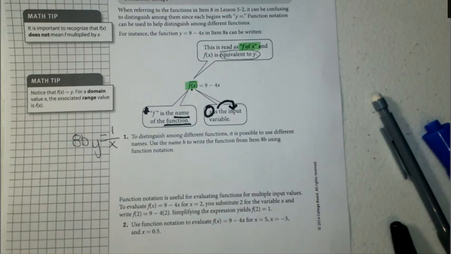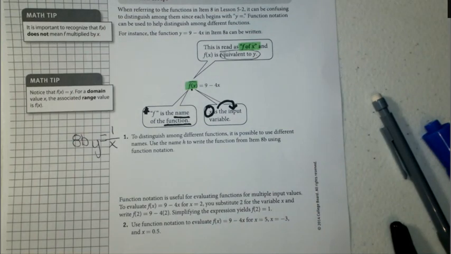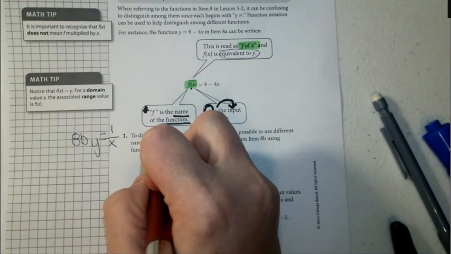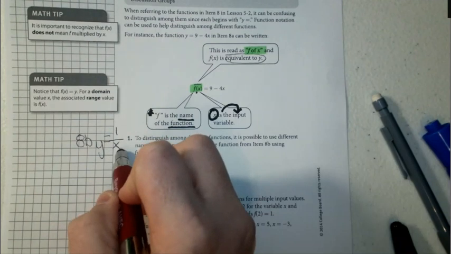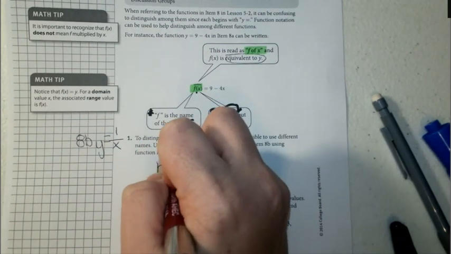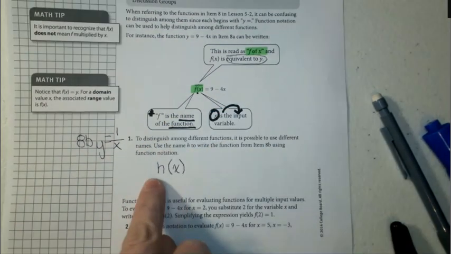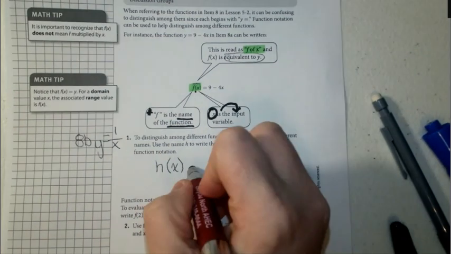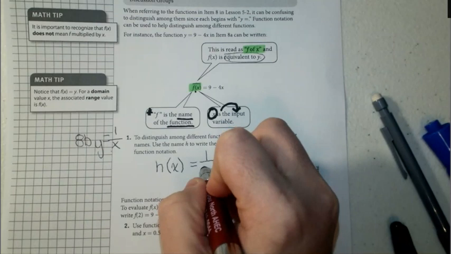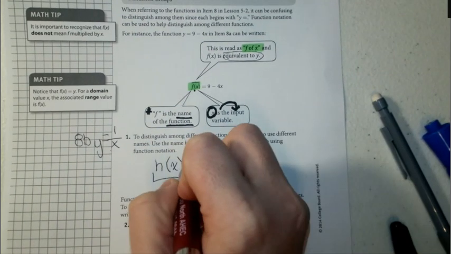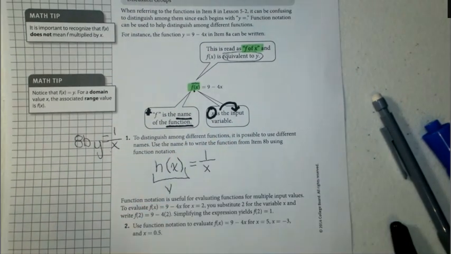So it wants us to name this h. So we are going to say h is the name. My variable is x, my input. So I'm going to put h of x equals whatever that was, 1 over x. All that's doing is replacing y.